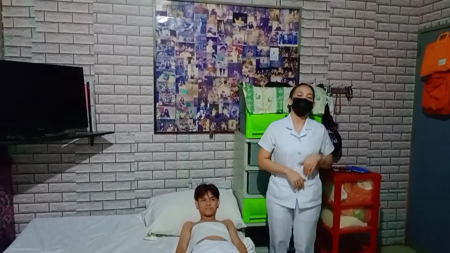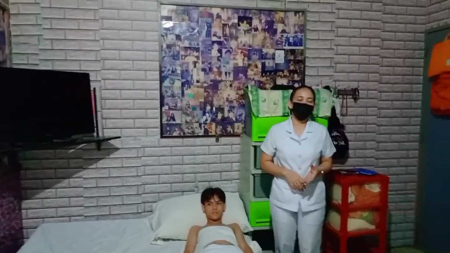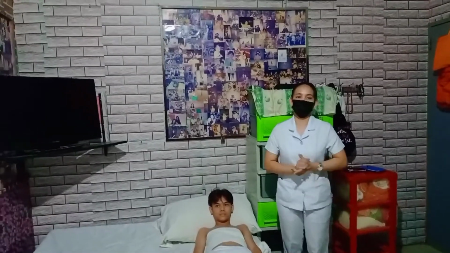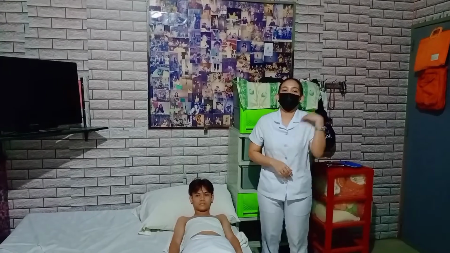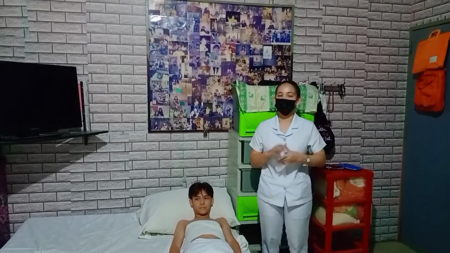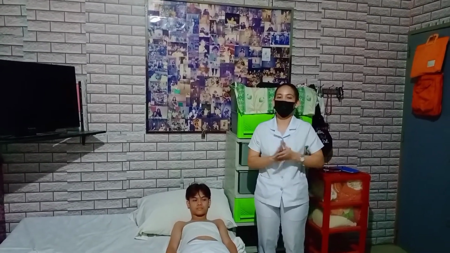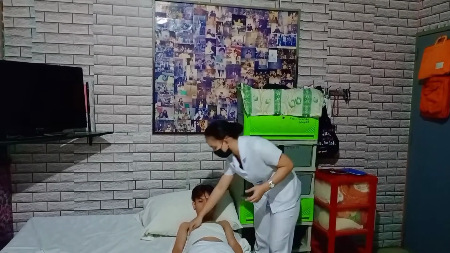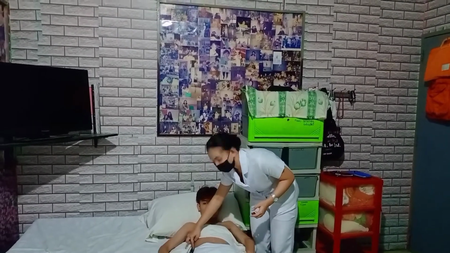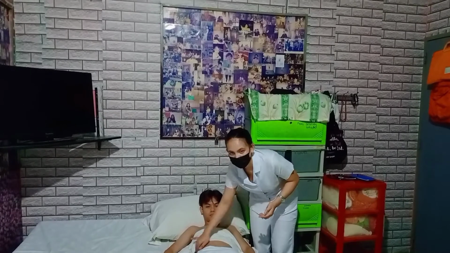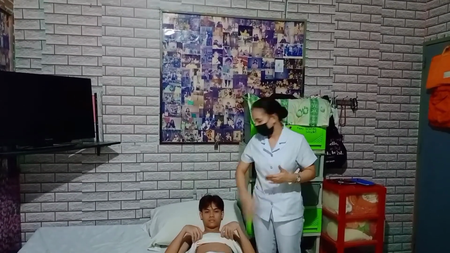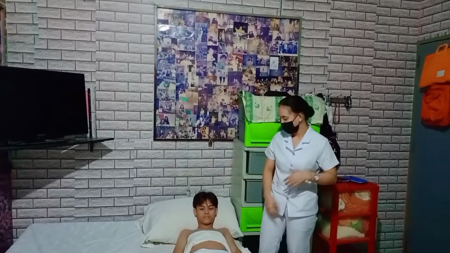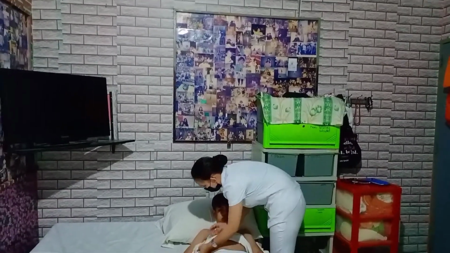So now I'm going to perform the method of percussion, and I'm going to ask my client to please take a deep breath, and then percuss the last left space at the anterior axillary line. So this is the anterior axillary line, which is here in the axillary line of my client. So I'm going to percuss it.